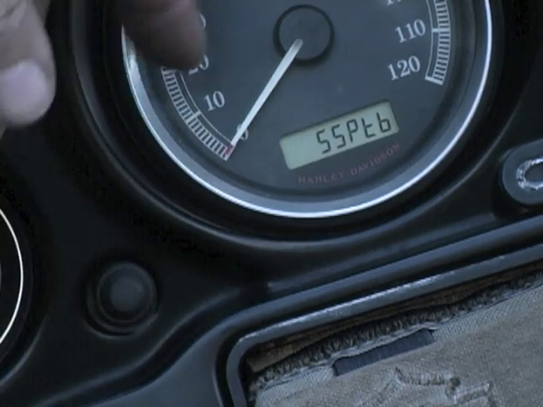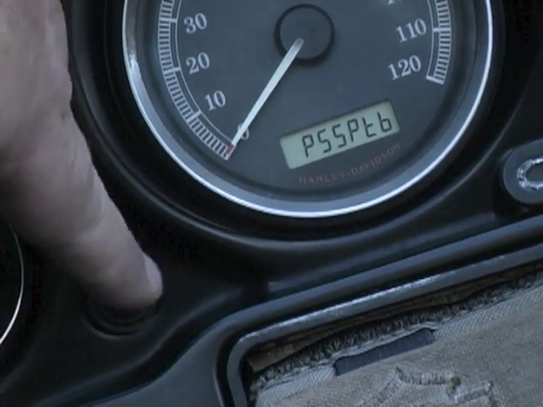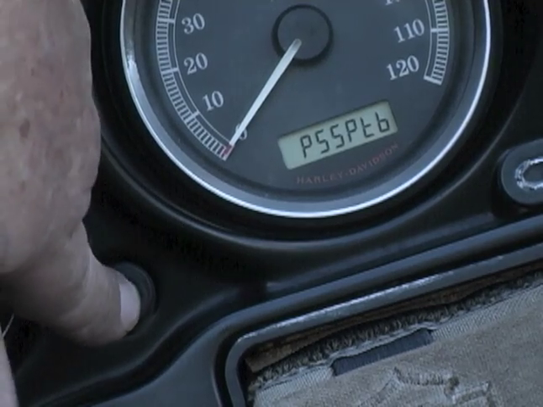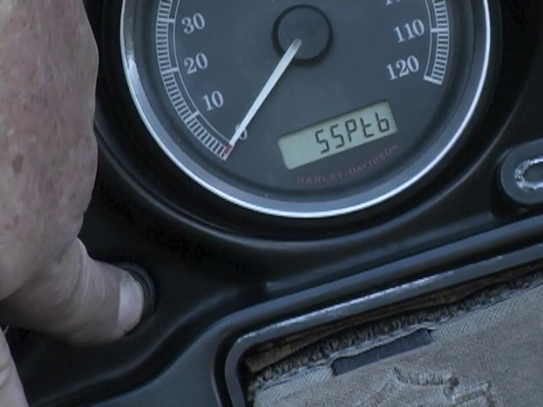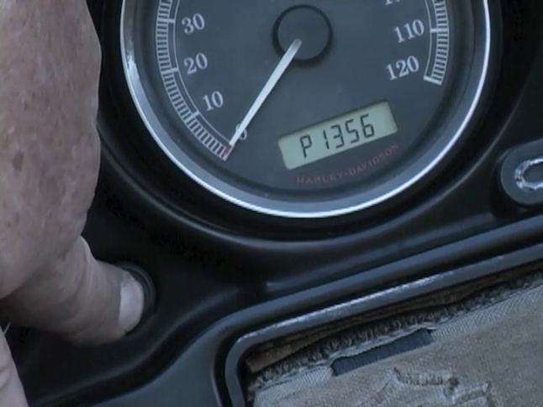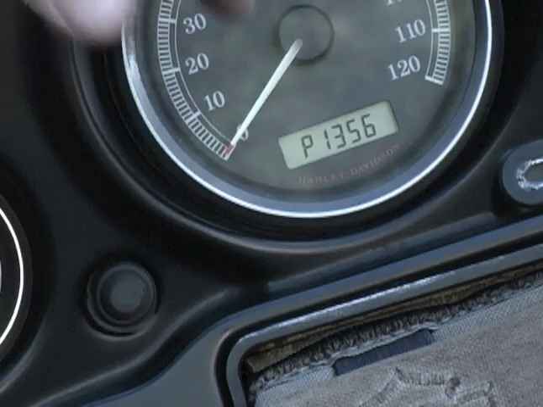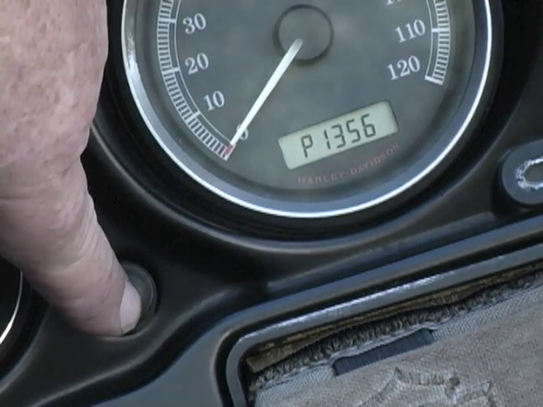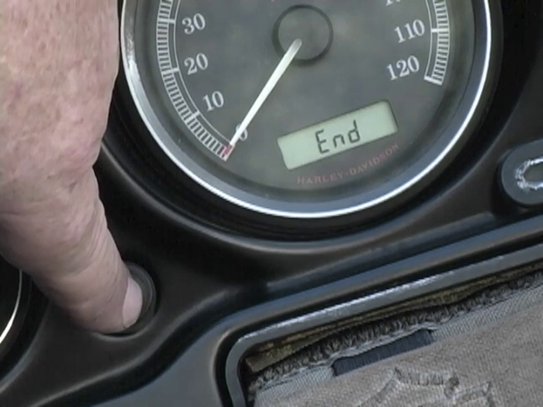So the P is flashing. It means I can access that module. Push the button one more time real quickly. Get that P flashing, and then we're going to hold it on that P. And that comes up with the codes. P1356. We'll talk about that a little bit more in a moment. If there's any more codes, we can scroll through them, but that tells us we're at the end.